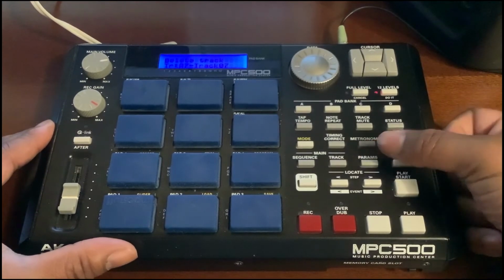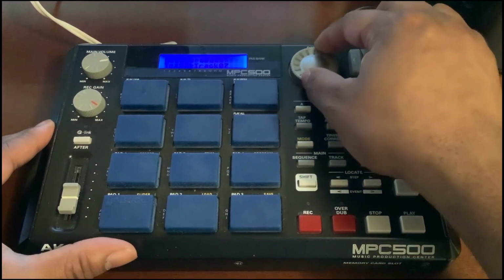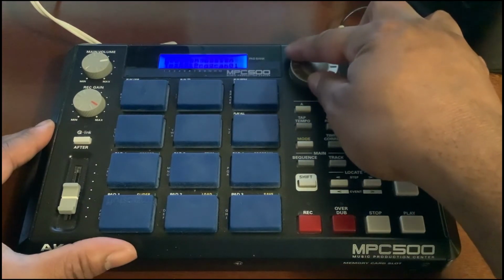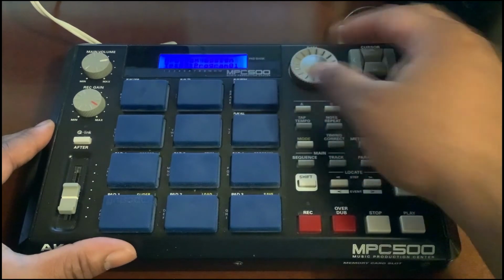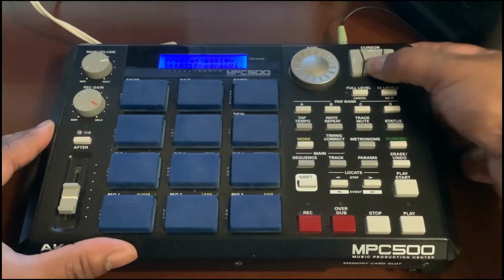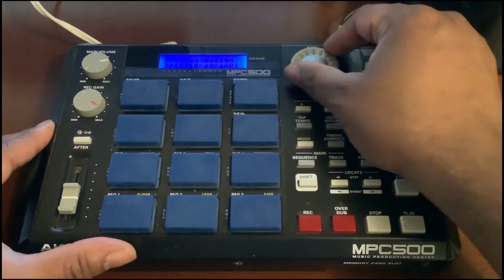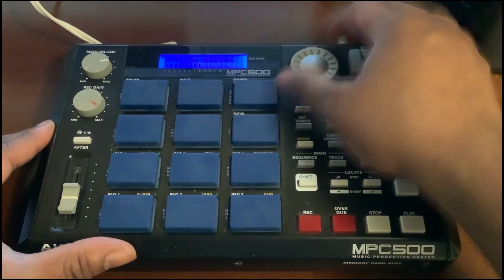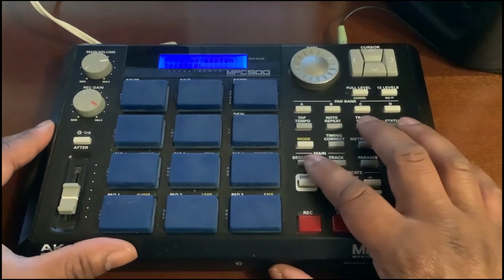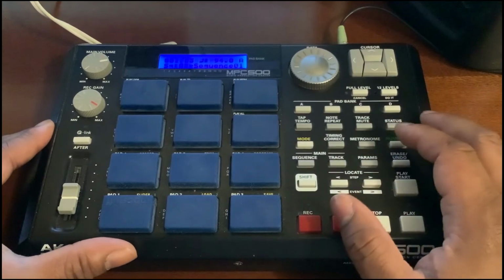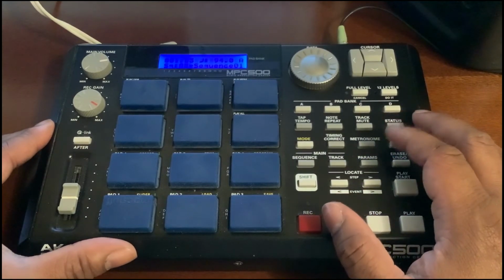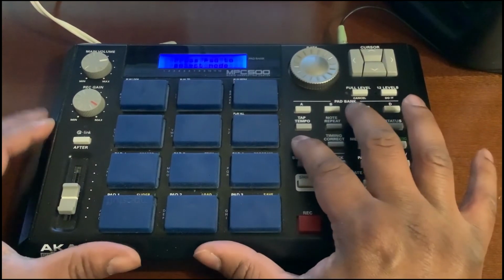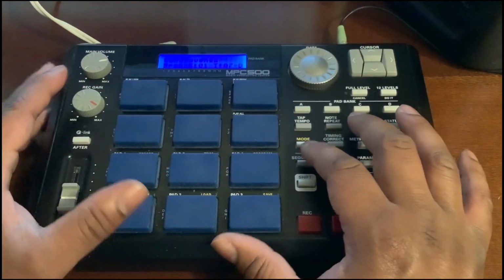I'm gonna click on Parameters, and I'm going to scroll to where it says Program Assign. This track 7, I'm going to assign it to program CL. So that's my new program. The last step I'm going to do now is go to Mode and go to Sequence Edit.